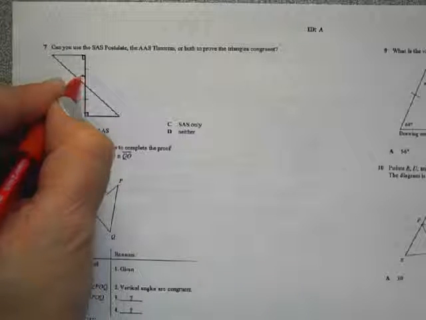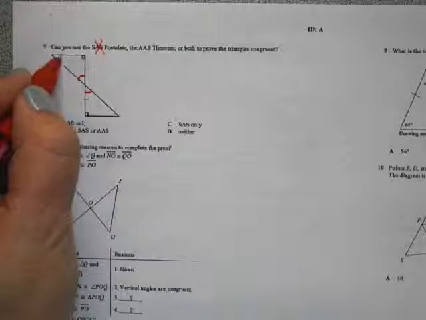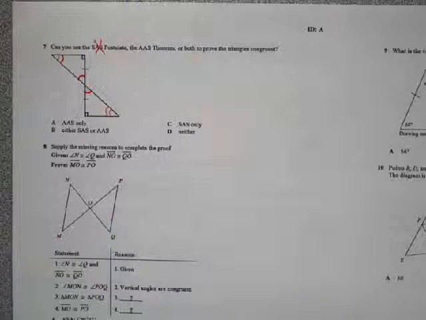Problem number 7. Can you use side, angle, side, or both? The first thing I do is look at the problem, and I can mark the vertical angles. I cannot mark any other sides. I do not know any other sides. So I do not have side, angle, side. That's out. I can only use angle, angle, side. The reason I can use angle, angle, side is that if 2 angles are congruent, the third angle will automatically be congruent. So this is angle, angle, side.